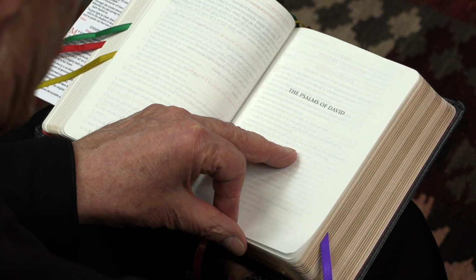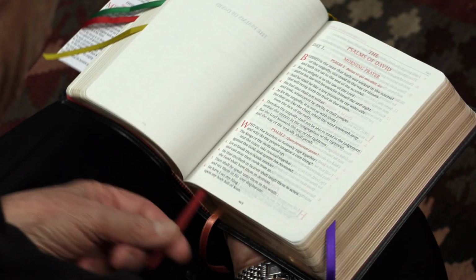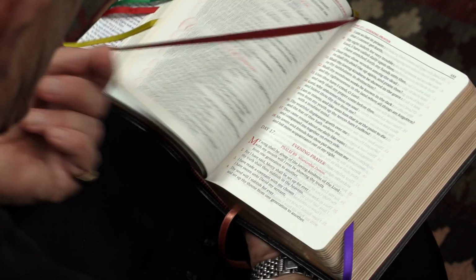In our tradition, we pray the Psalms according to the day of the month. They are divided into 30 days, and we just repeat day 30 when there are 31 days. You will definitely want to put a ribbon here. When you look at the Psalms, you will see that they are split into morning and evening.